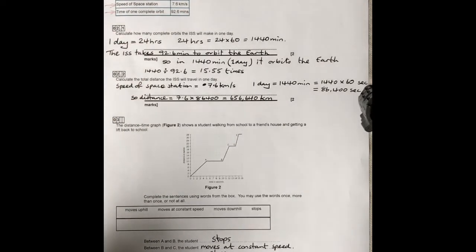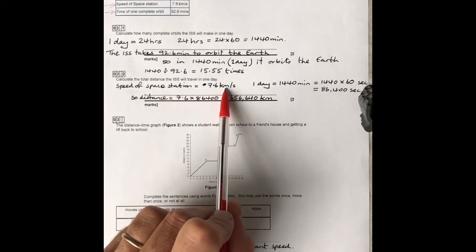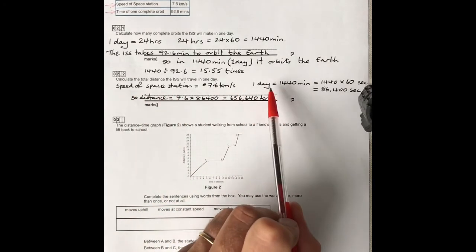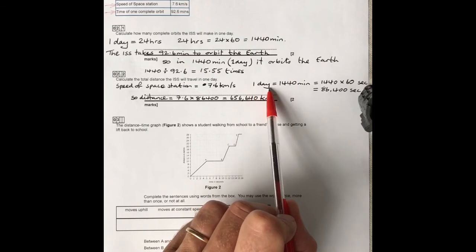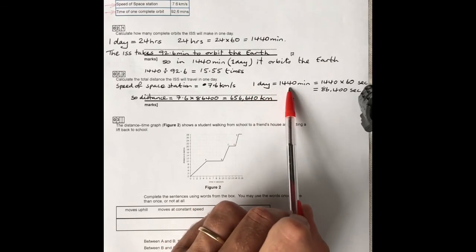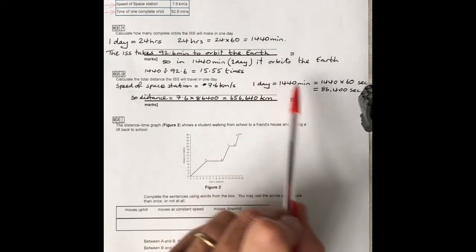Calculate the total distance the ISS will travel in one day. So let's look at the speed of the space station. So that is here. And the units are kilometers per second. Because we're looking at seconds, I want to work out how many seconds there are in a day. Well, I know there's 1,440 minutes in a day because we've already worked that out above.